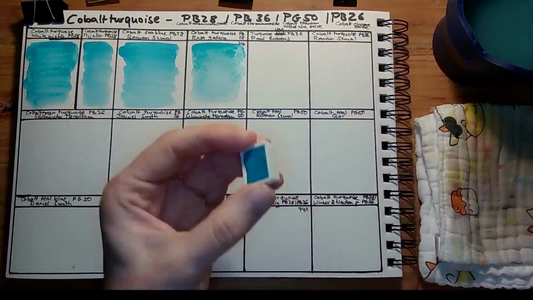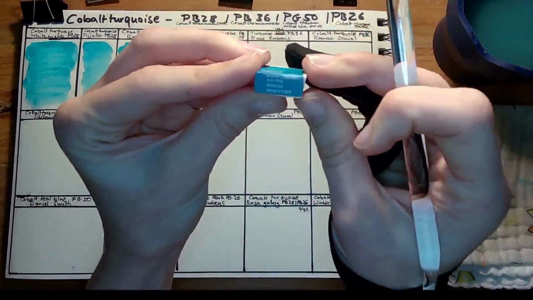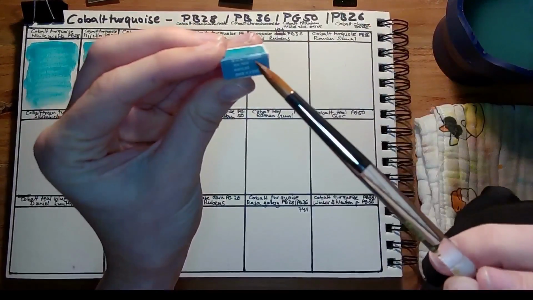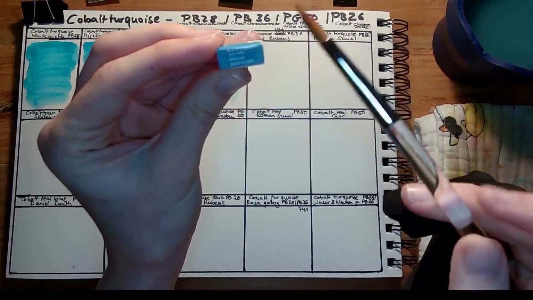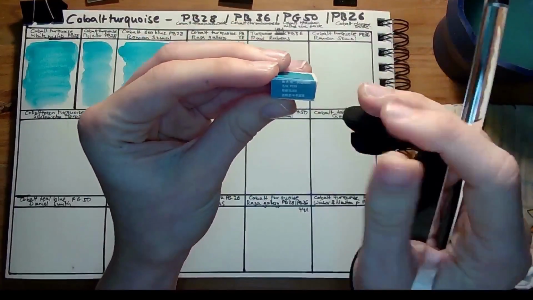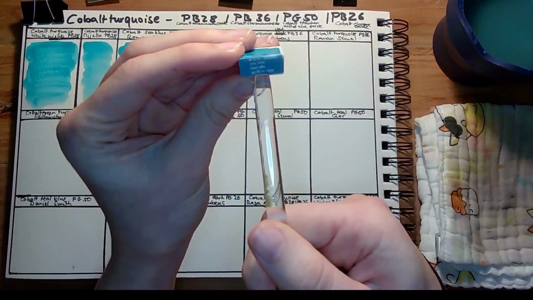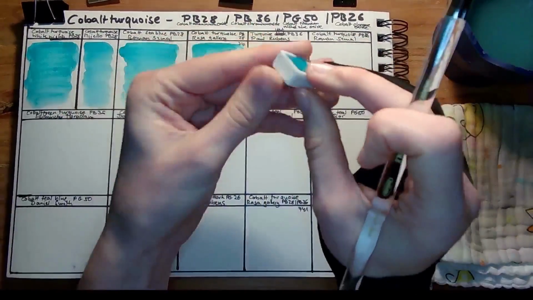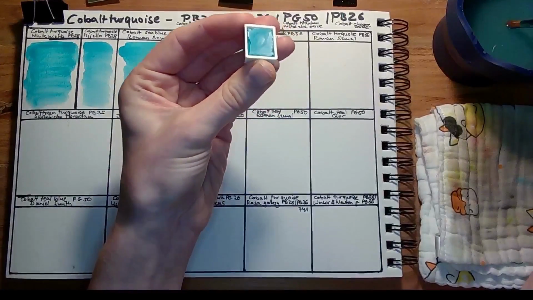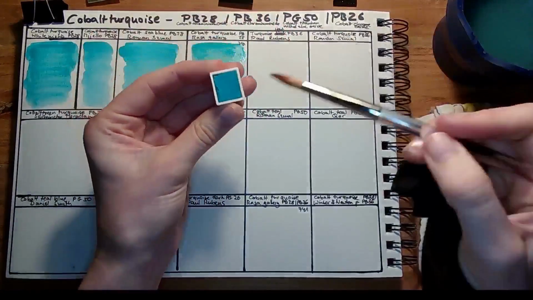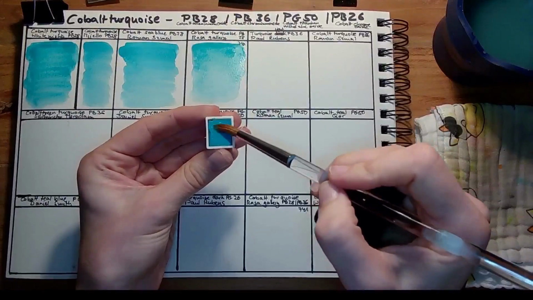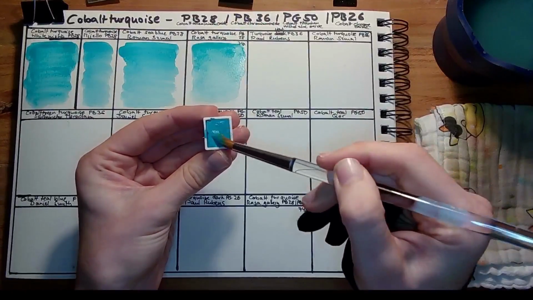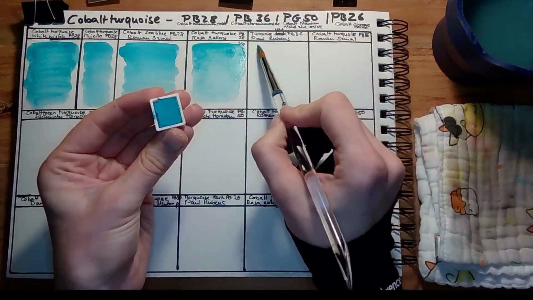So yes, we will now be swatching the cobalt turquoise, and also they have these neat stickers from their wrappers, which you can put on the sides. I really love when companies do that. It looks so much nicer than when I have to write it down myself.